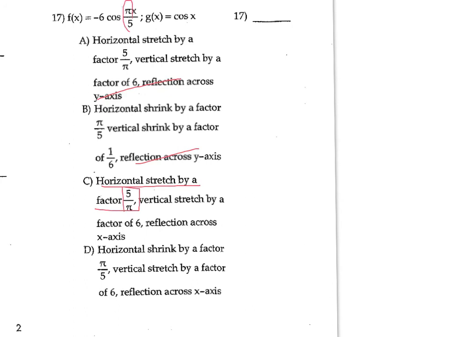And that is right because, see, this number, when you take the reciprocal, is 5 over pi, and that's more than 1. That's why it's a stretch. So it's a horizontal stretch by a factor of 5 over pi, vertical stretch by 6, and reflected across the x-axis, so it is C. Good job.